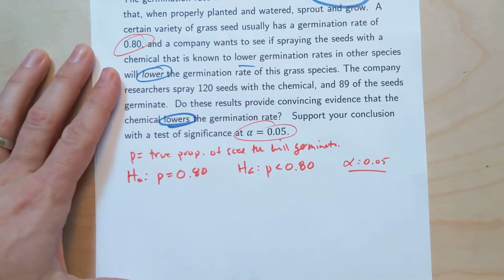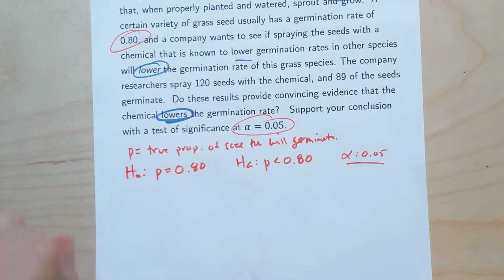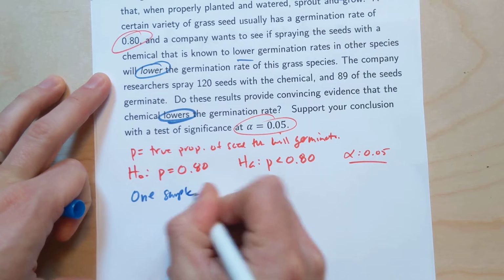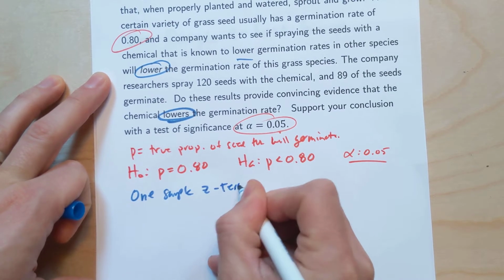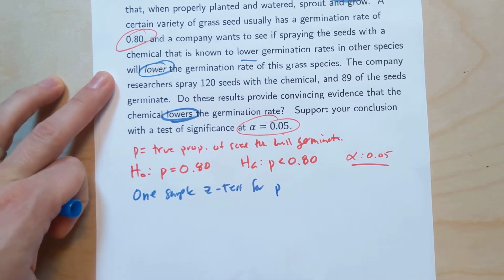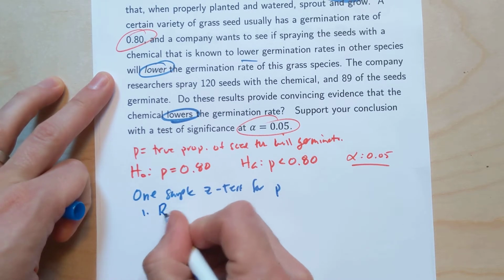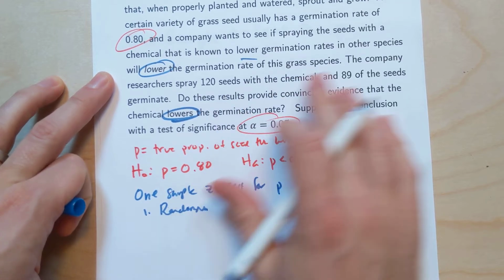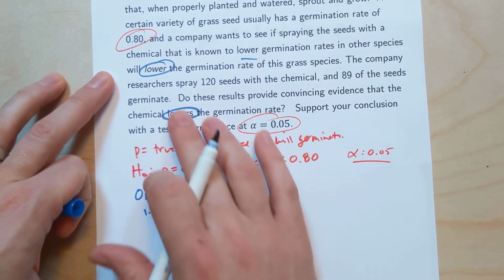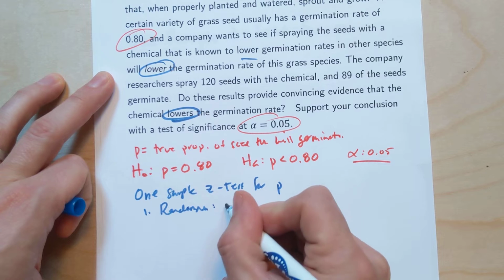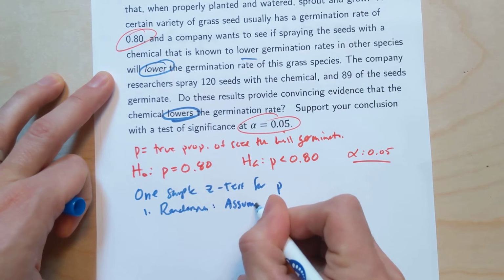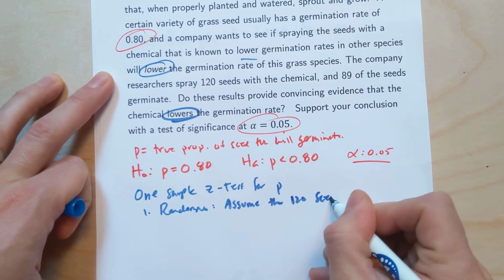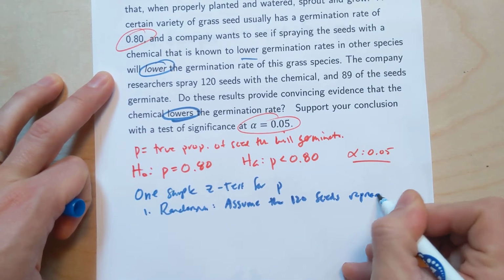We're jumping ahead of ourselves slightly. Let's write all the other conditions. We're going to do a one-sample z-test for proportion p, and the first thing we'll have to check is randomness. They spray 120 seeds. In some ways, this is really going to be an assumption. We're going to have to assume that the 120 seeds represent a random sample.